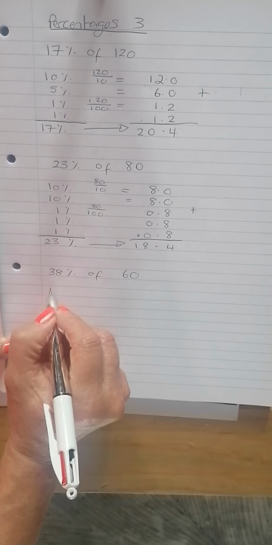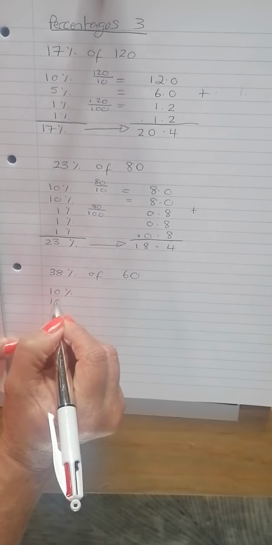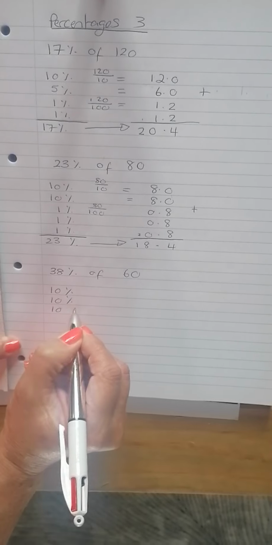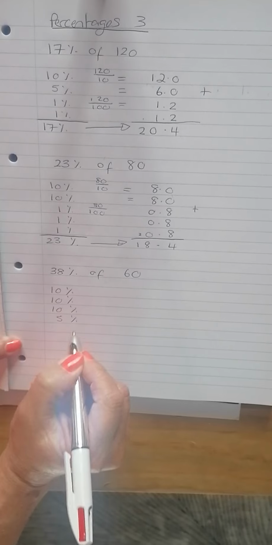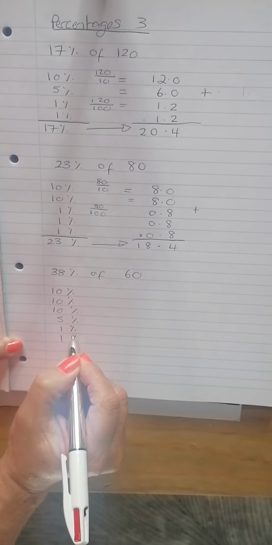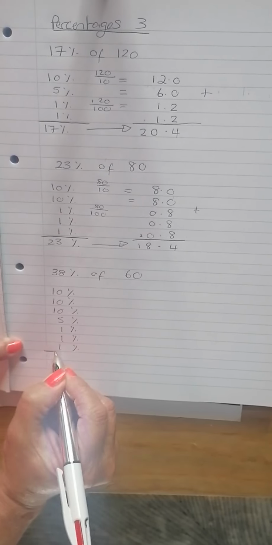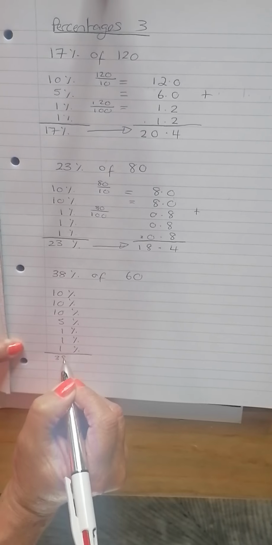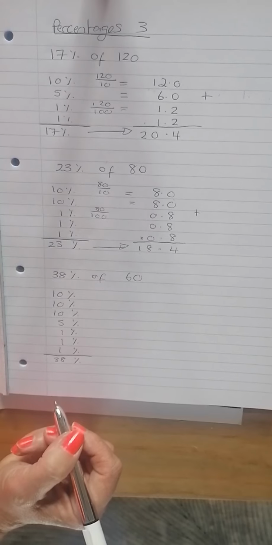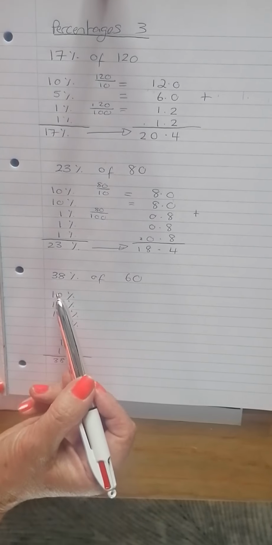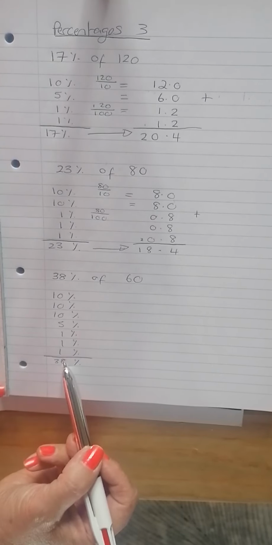So I'm going to do 10%, 10%, 10%, that's 30%. I'm going to do 5% and 3 ones, because they all add up to 38%. So it's about just breaking it down. When you're doing non-calculator questions, you break it down, find the components, and then add them together.